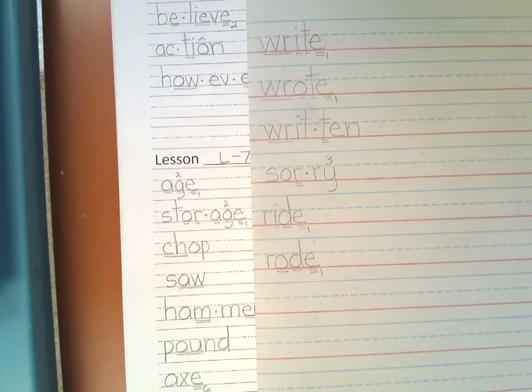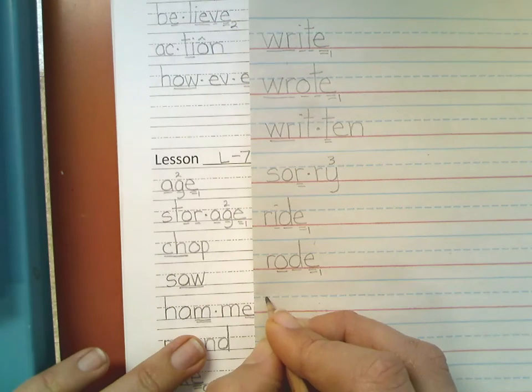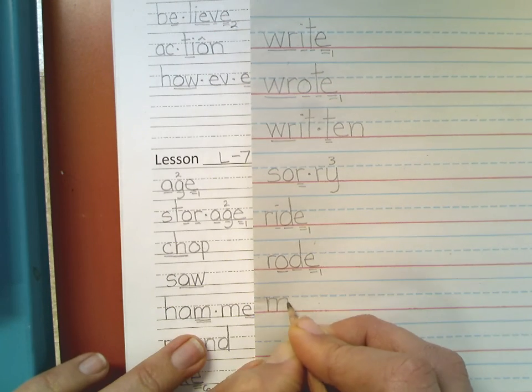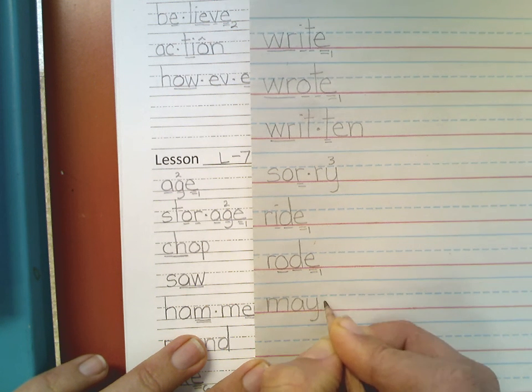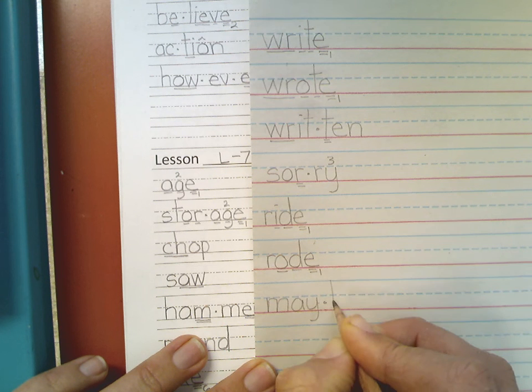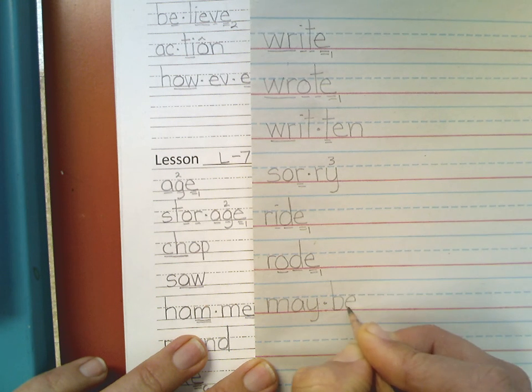All right, our last word is maybe. What's the first syllable? Good, may. And the second one? Good, be. Say it while you write it. A, B, E.